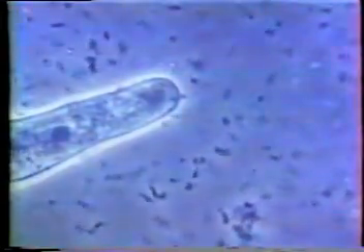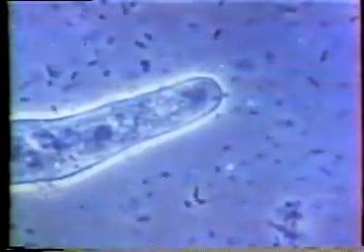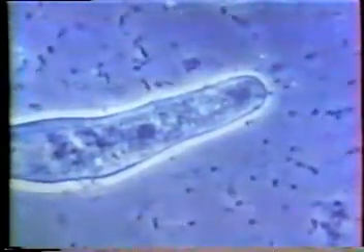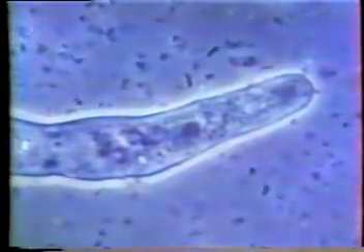There's the growing root hair. The bacteria invade the root hair. The bacteria divide and begin to form a colony.